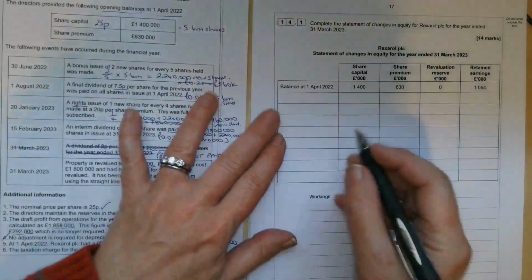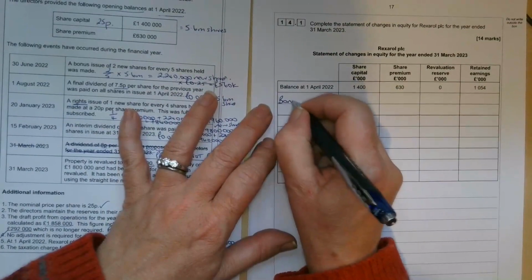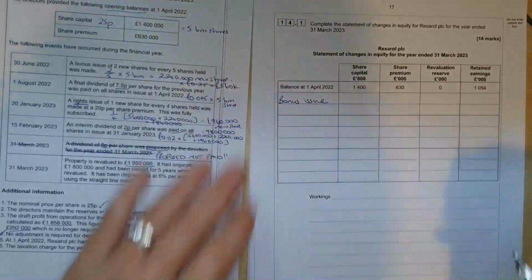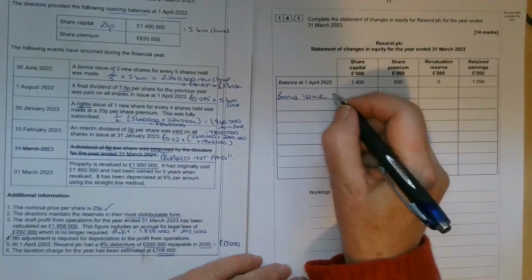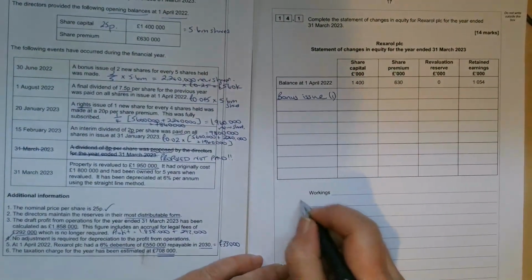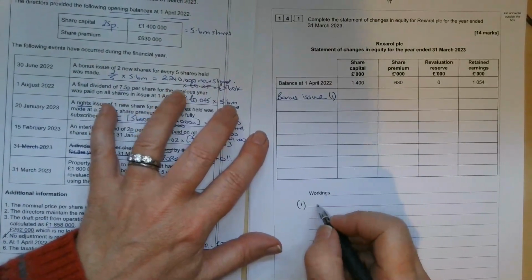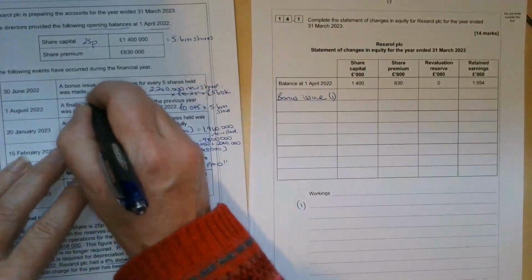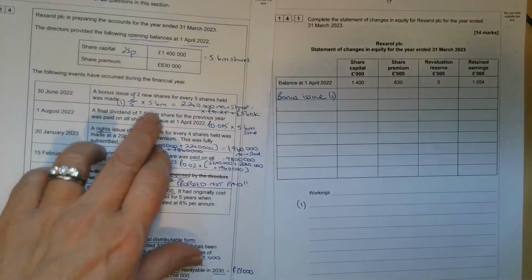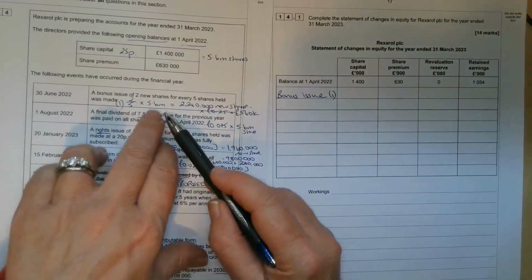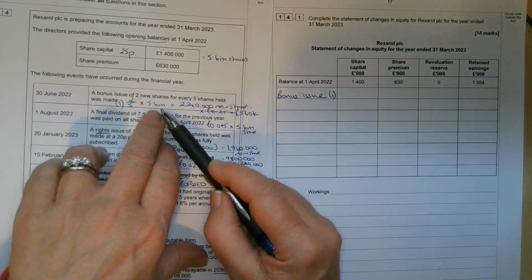So let's start with the bonus issue then. So we've got a bonus issue. Let's just write bonus issue in the left-hand side here. And we're going to make that working number 1. So I'm going to put that down here. So the bonus issue, actually, let's make this working number 1 over here because we've already done the workings. The bonus issue was 2/5, 2 shares for every 5 held, times the 5.6 million that we've already got.